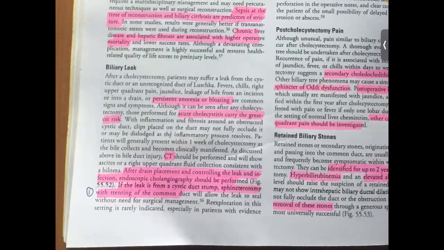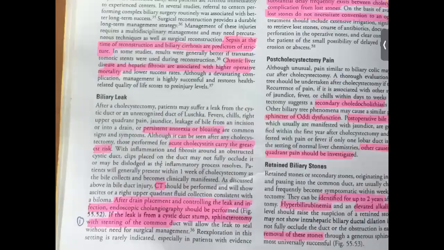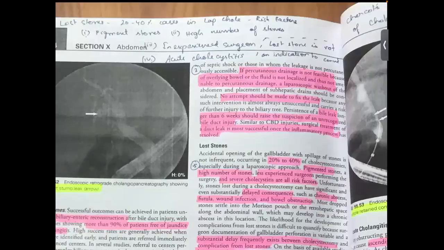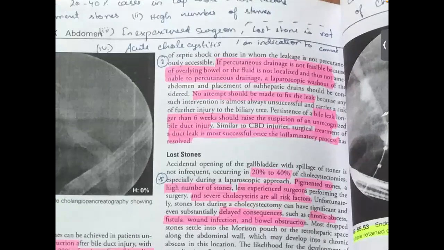CT should be done, and after drain placement and controlling the leak and infection, endoscopic cholangiogram should be performed. If the leak is from a cystic duct stump, sphincterotomy is enough. So if you only do sphincterotomy, the cystic duct stump will heal. So next point is sphincterotomy with stenting.